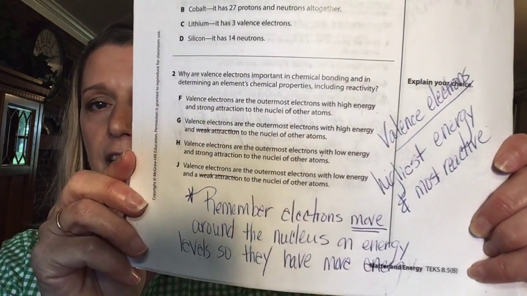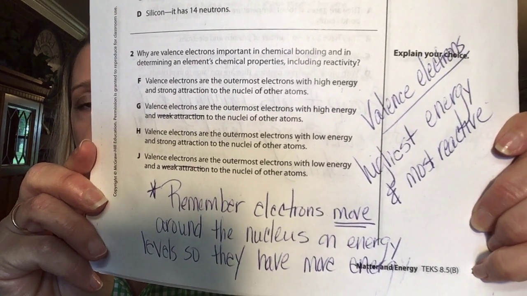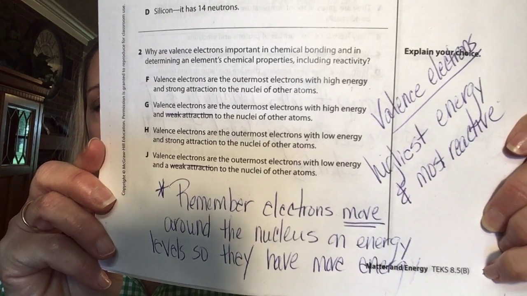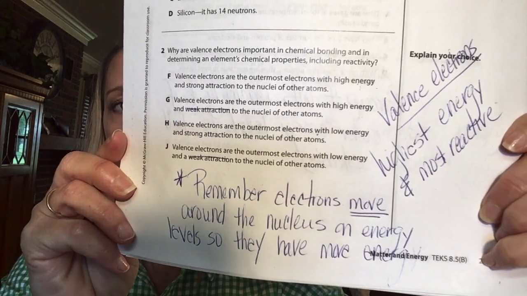Down at the bottom, it asks you again about characteristics of your subatomic particles. I want you to remember that when we drew our Bohr models, everything was on a flat surface. But those electrons are moving around the nucleus. The nucleus is in the center, and the electrons are moving around it. Because the electrons are moving, they're going to have more energy than the protons and the neutrons. Knowing that your valence electrons, the electrons outside the nucleus, are moving and have more energy is going to be critical for answering that question.